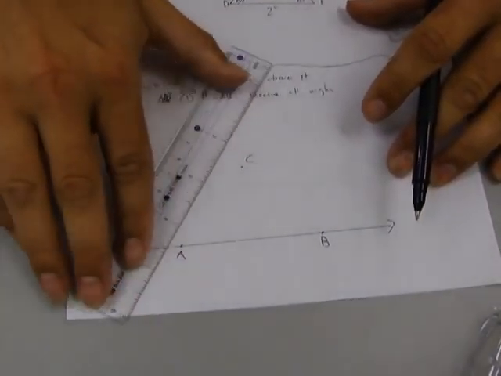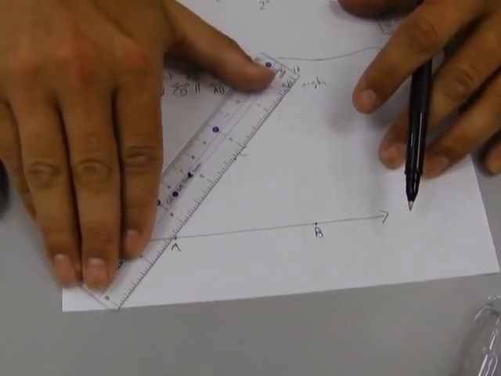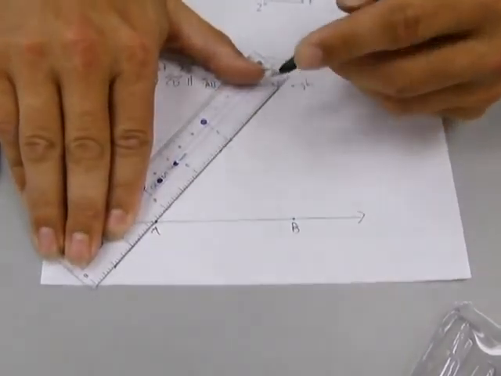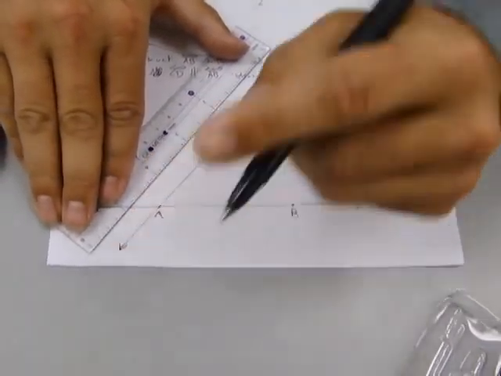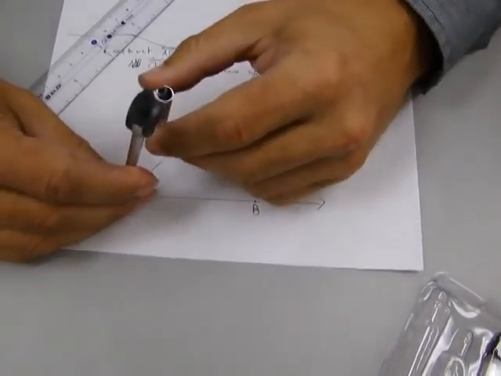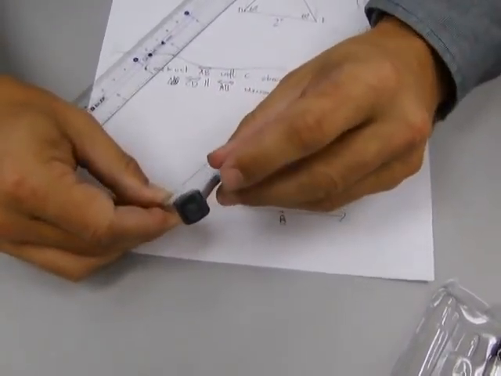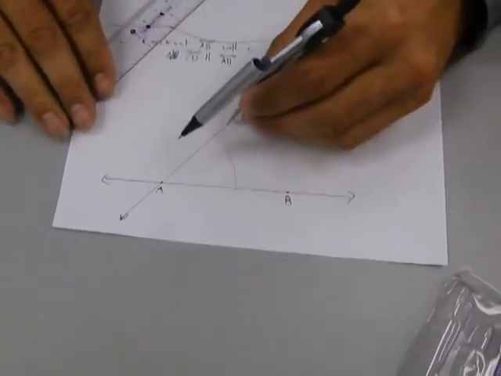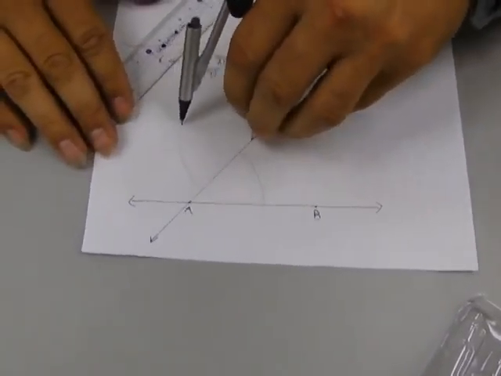So first step for parallel lines is a line intersecting. What I'm going to do is I'm going to choose point A and point C, and I'm going to do this. All right, second step, tip on the intersection. Third step, we're making this arc right here. Fourth step, tip on the point. I'm going to make this arc.